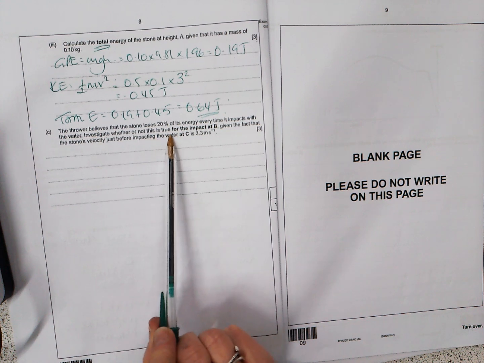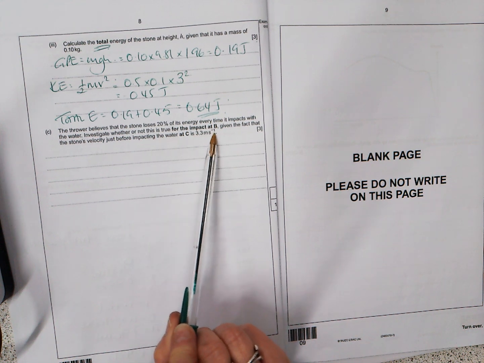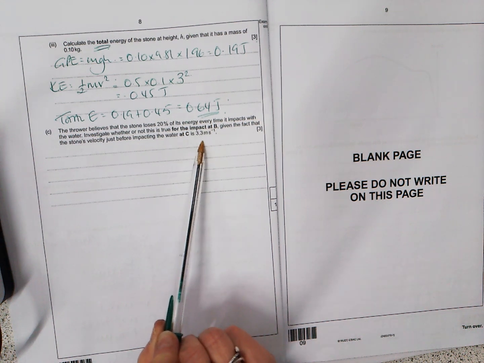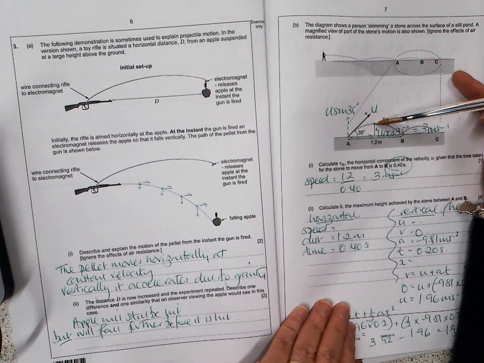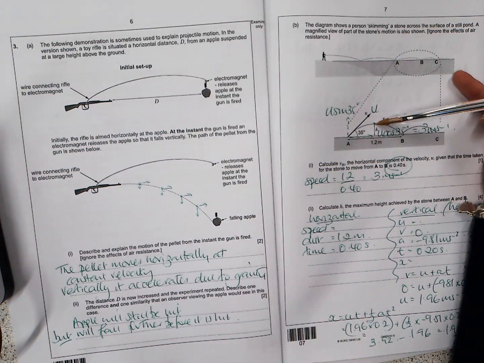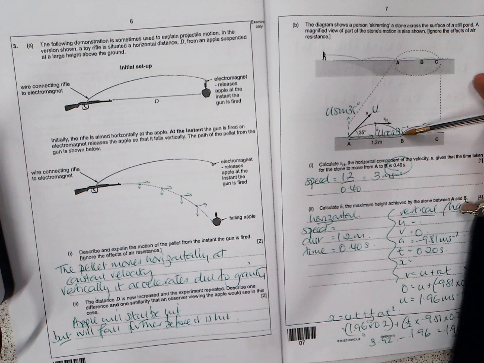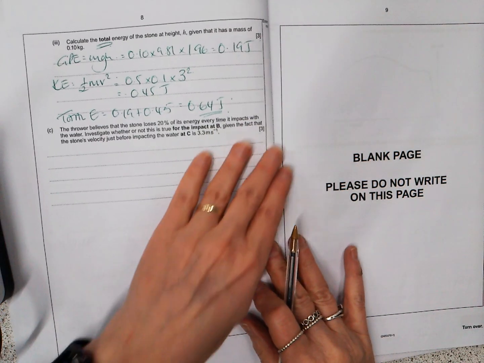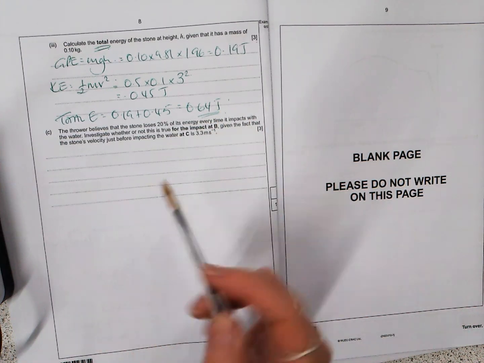Finally, the thrower believes that the stone loses 20% of its energy every time it impacts with the water. Investigate whether or not this is true for the impact at B, given the fact that the stone's velocity just before impacting the water is 3.3. So at this point here, it has some kinetic energy and some gravitational potential energy. But when it hits the water, or just before it hits the water actually, all that is kinetic energy. So we can say that that 0.64 is converted to kinetic energy.